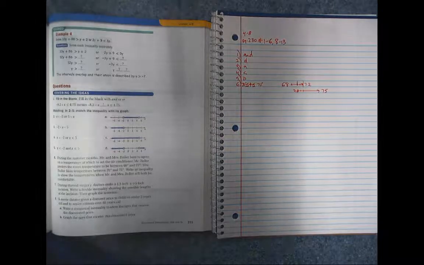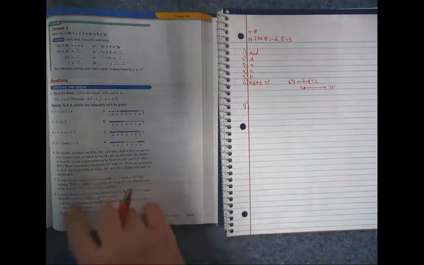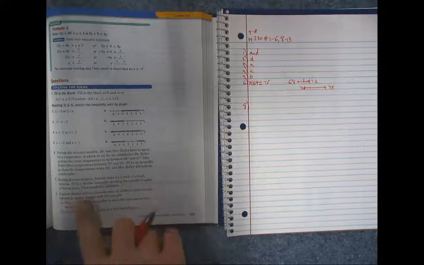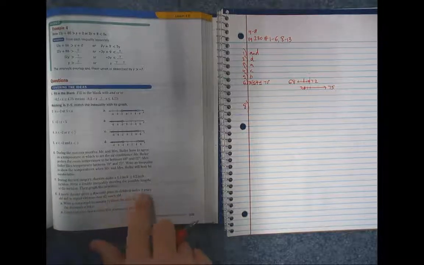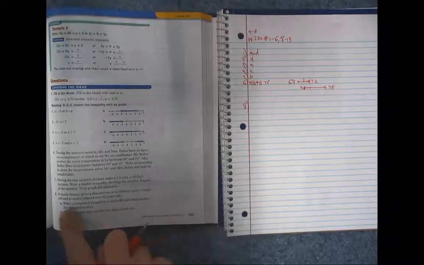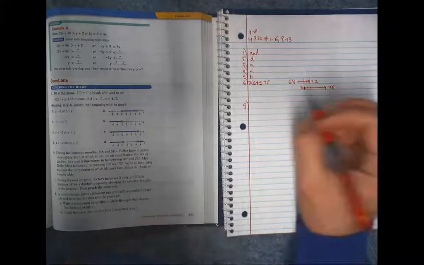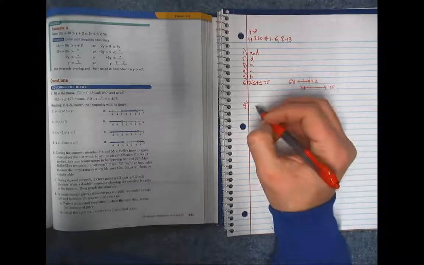All right, flipping the page and going to number 8. Sorry, not flipping the page. Right here at the bottom. A movie theater gives a discount price to children under 3 or senior citizens over 65. Write a compound inequality to show the ages that receive the discounted price. So they used Y for years.